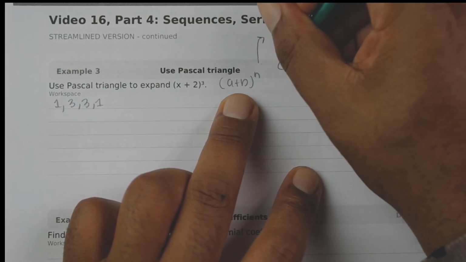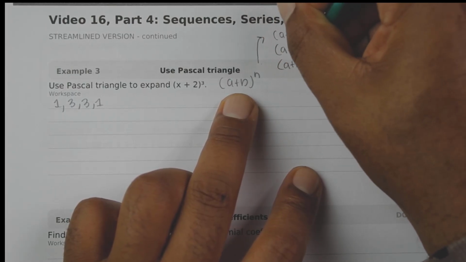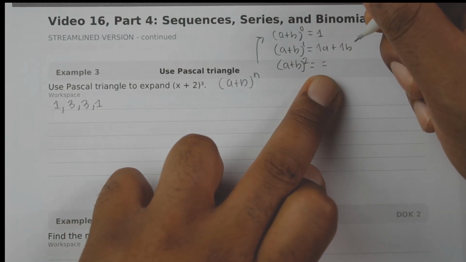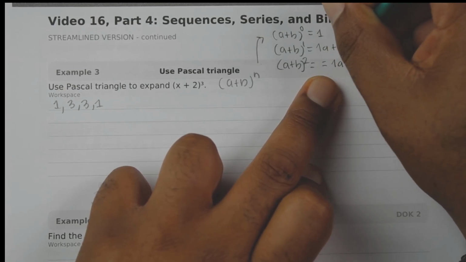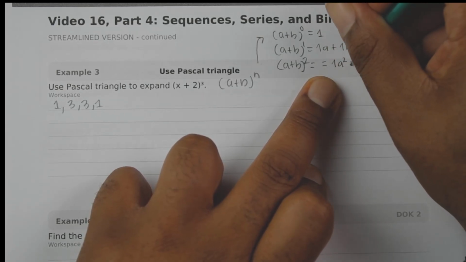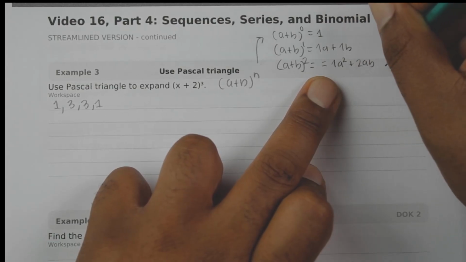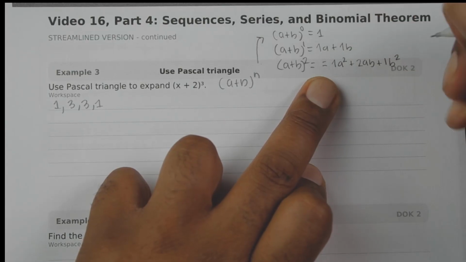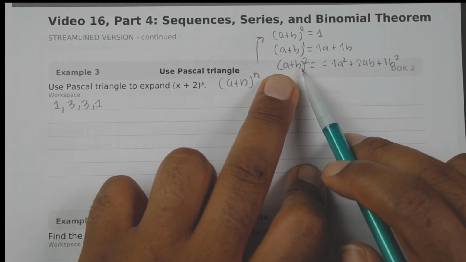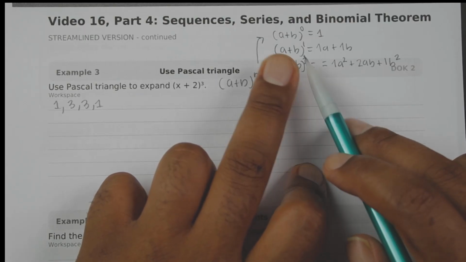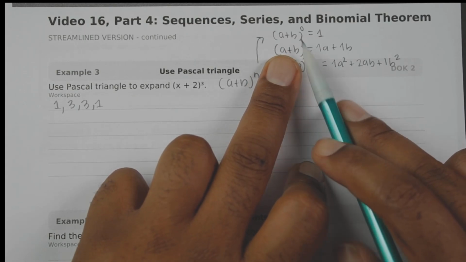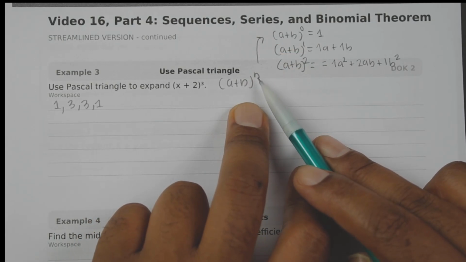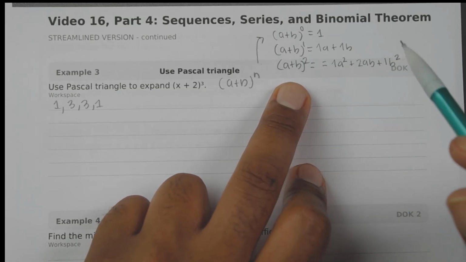And then a plus b raised to the second power is essentially 1a squared plus 2ab plus 1b squared. So you're taking the expression and raising it to a power. Whatever the number is you're thinking of, you would use that value.